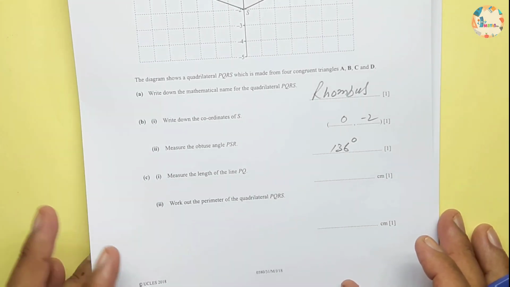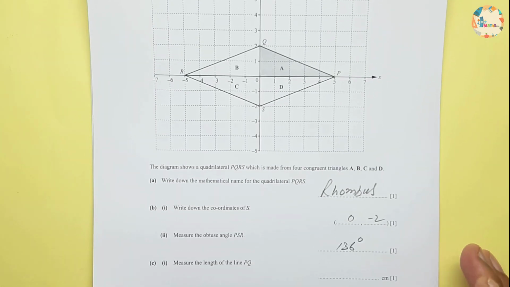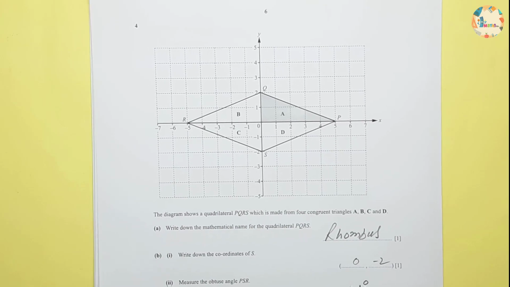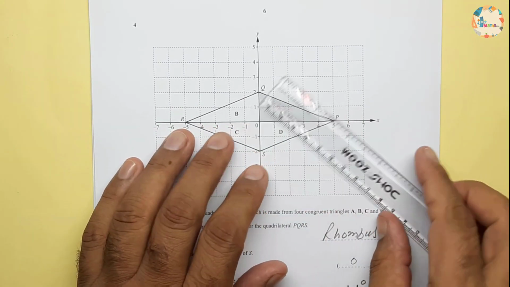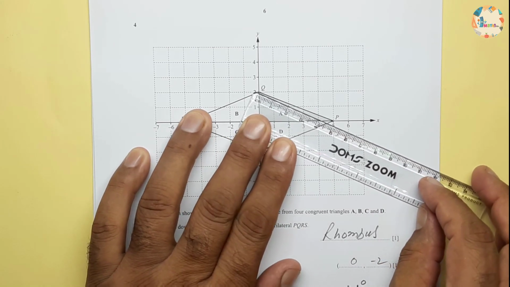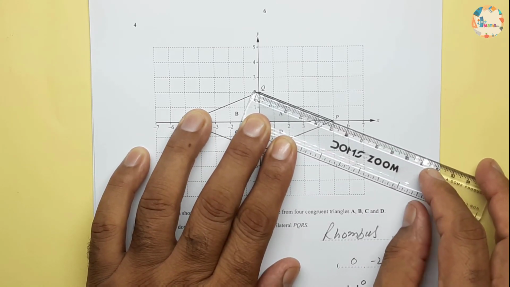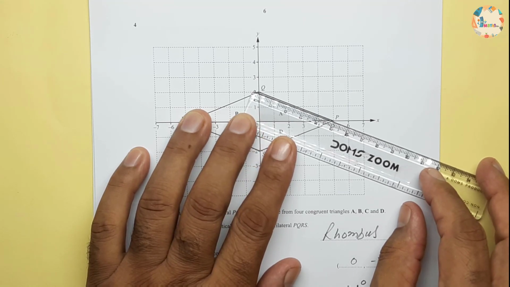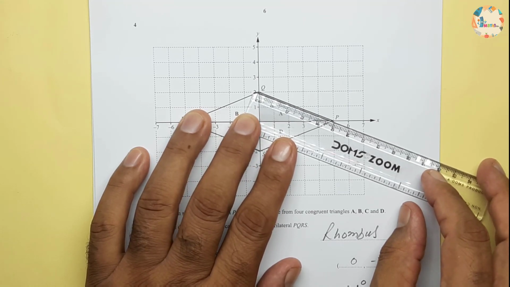Measure the length of the line PQ. Basically these published papers are not having the same size of the diagrams, so these are a little reduced.